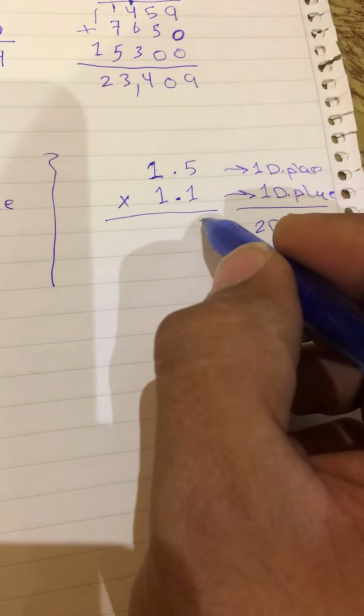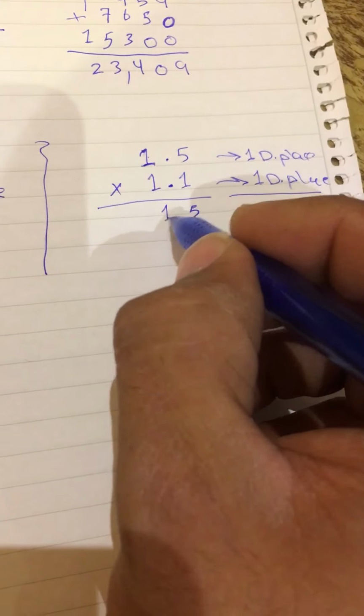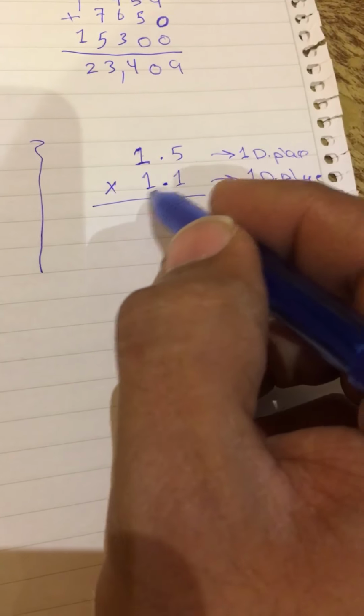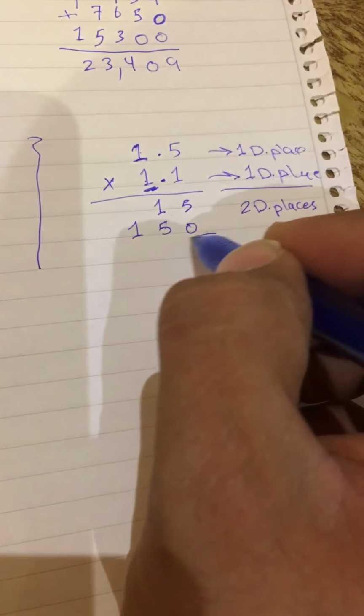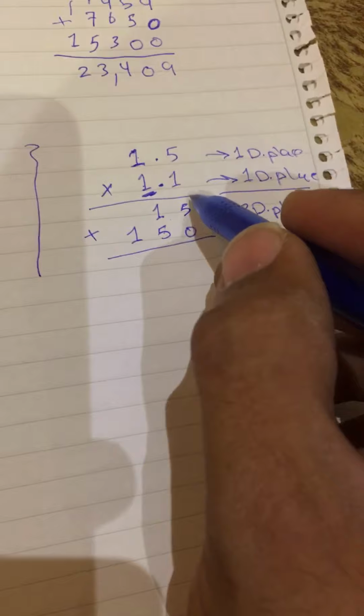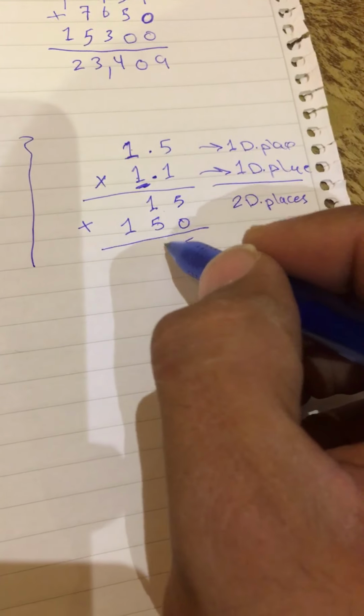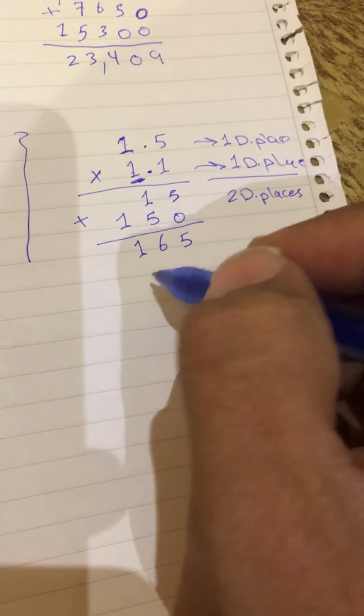1 times 5 is 5. 1 times 1, 1. Add 0 for tens. 1 times 5, 5. 1 times 1, 1. When you finish, add them. 5 plus 0, 5, 1 plus 5, 6, and 1 comes down.